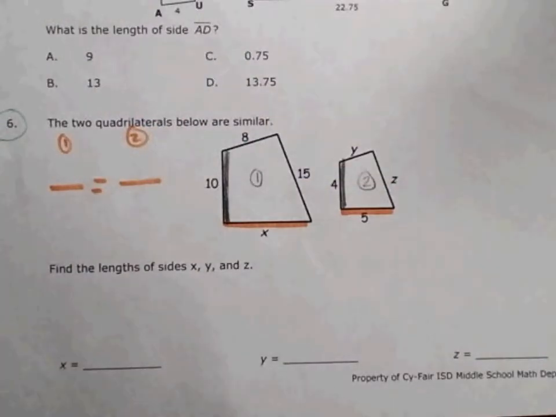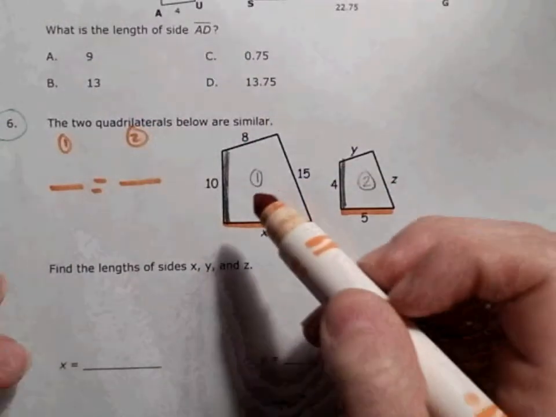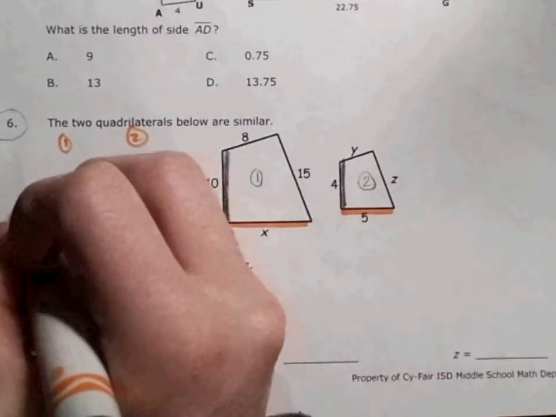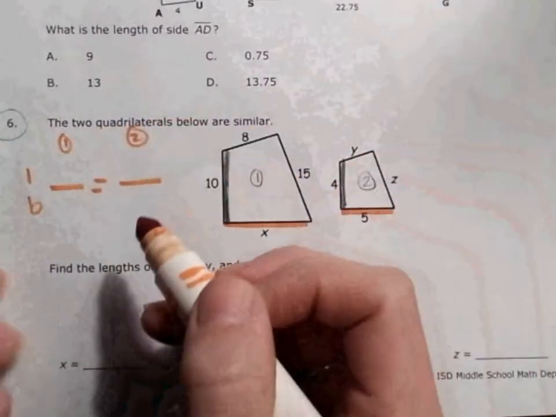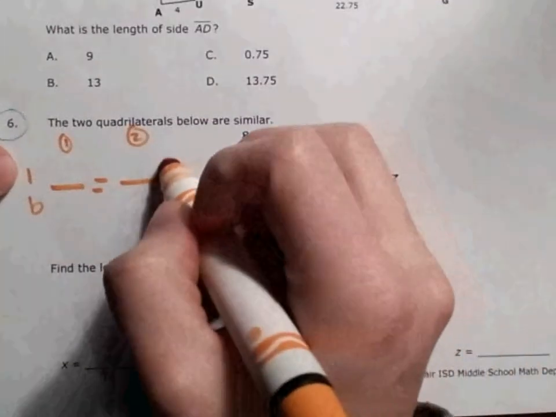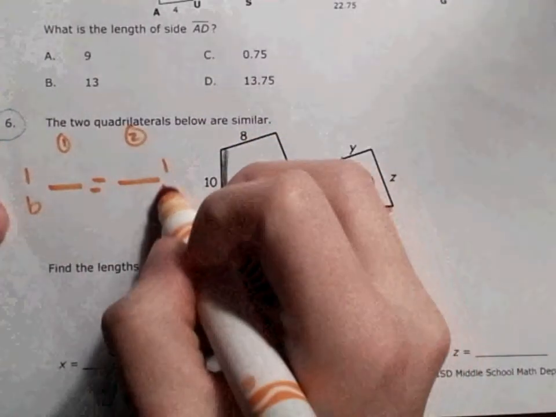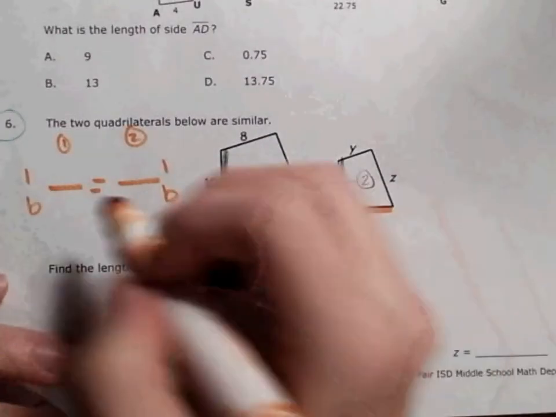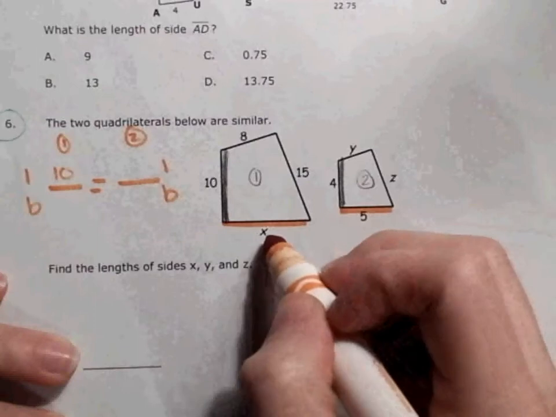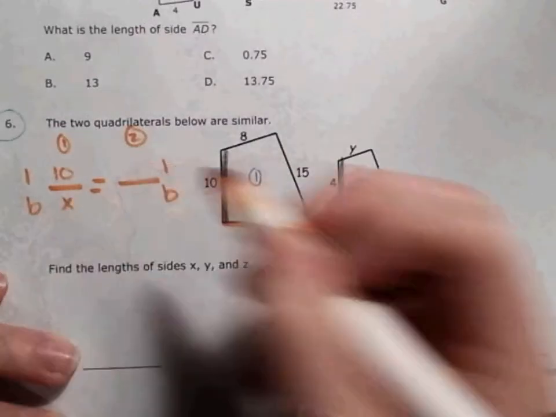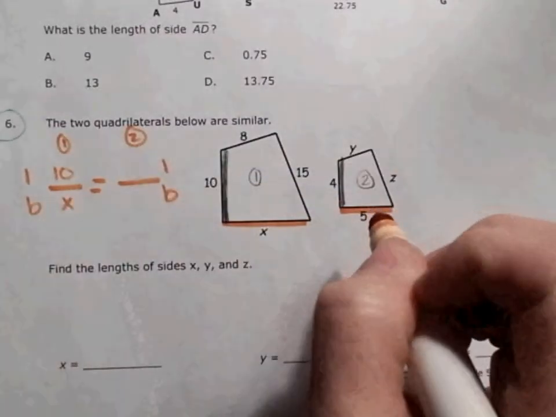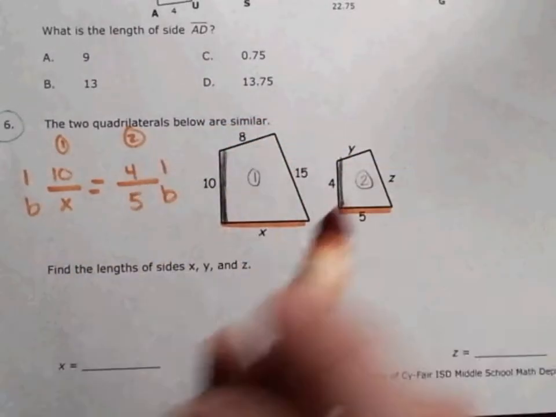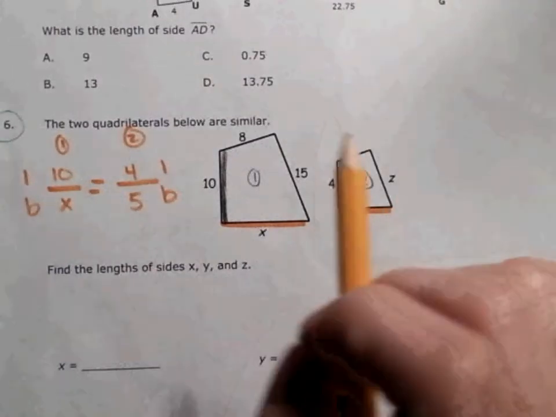The sides that I highlighted look like the left side and the base. So I'm going to write base and left side. If I write left side here, I always have to write it next to it because they have to be next to each other. Then I write base here. So let's talk about left side over base. Left side of figure 1 is 10, and the base of figure 1 is x. Then I have the left side of figure 2, which is 4, and the base of figure 2, which is 5. Okay, so now I've set up my proportion.